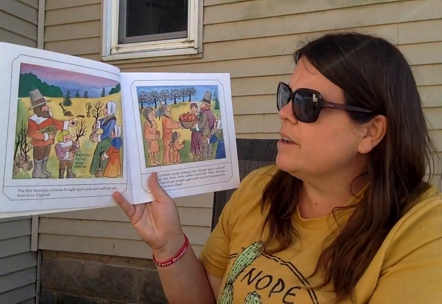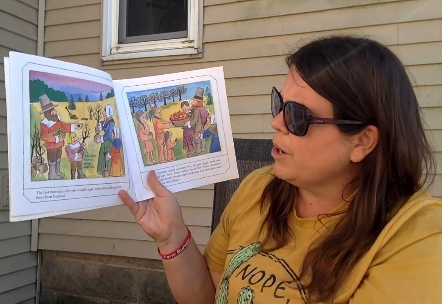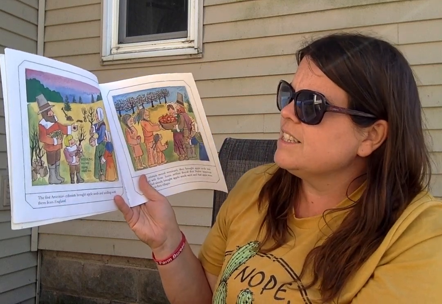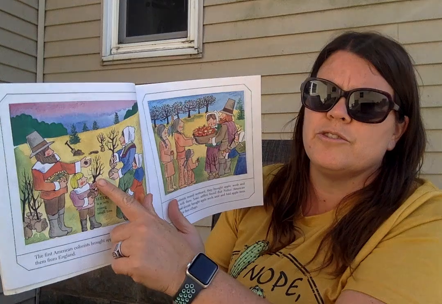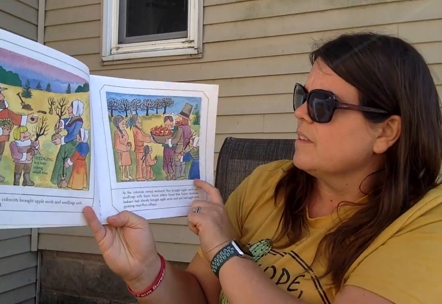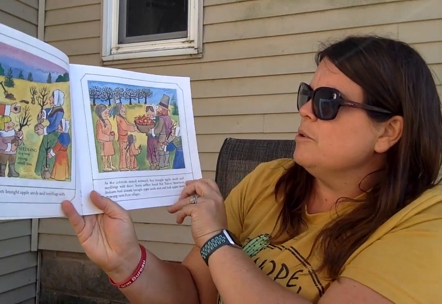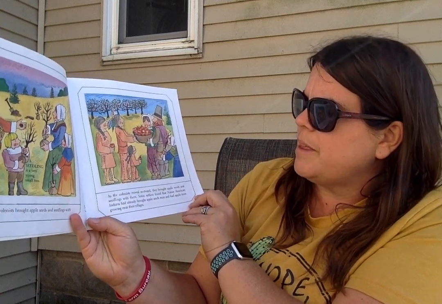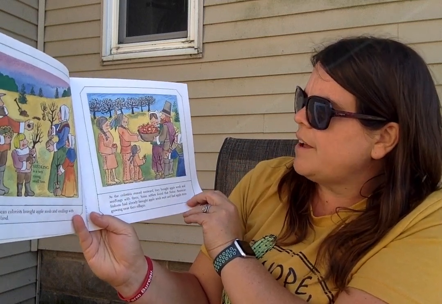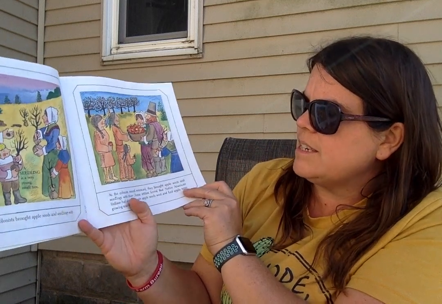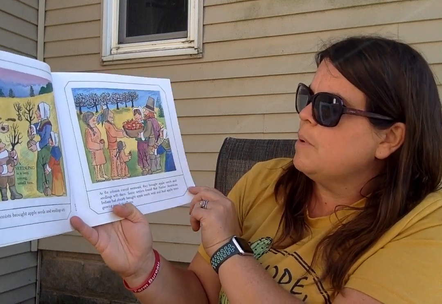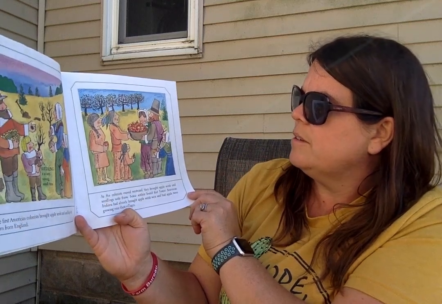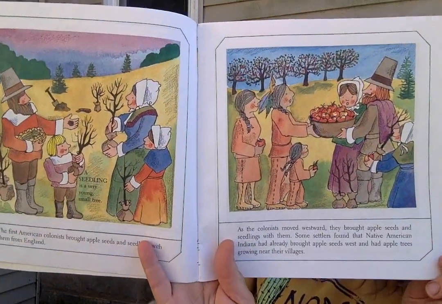The first American colonists brought apple seeds and seedlings with them from England. A seedling is a young, small tree. As the colonists moved westward, they brought apple seeds and seedlings with them. Some settlers found that Native American Indians had already brought apple seeds west and had apple trees growing near their villages.